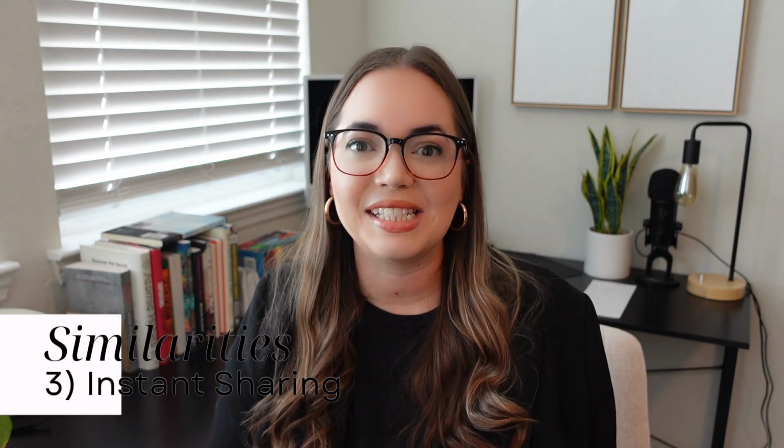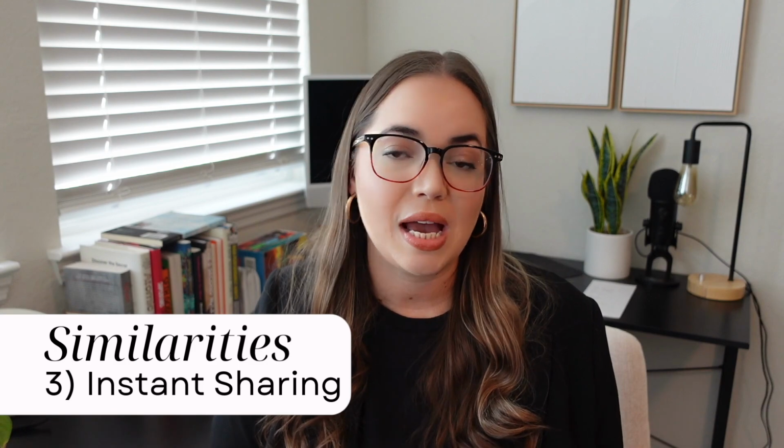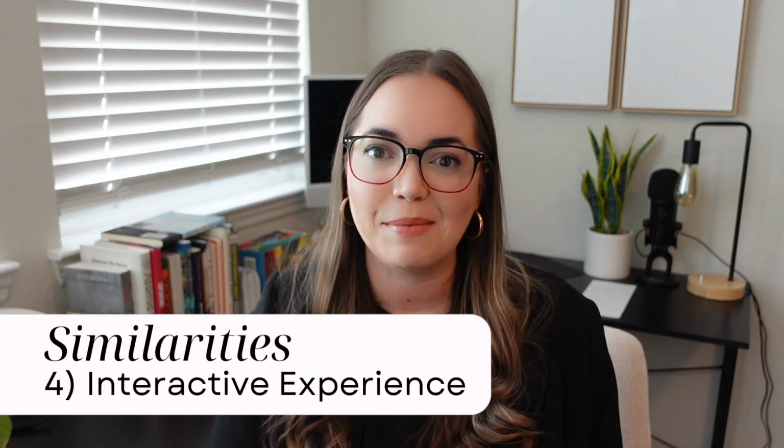Next is the instant sharing feature. Both iPad and DSLR photo booths offer instant sharing options. Guests can immediately share their photos on social media platforms, send them via email or text, or even print them on the spot. And you can print on both the iPad photo booths and DSLR photo booths. Lastly, there is the interactive experience. Both types of photo booths provide an interactive, fun, and memorable experience for guests.